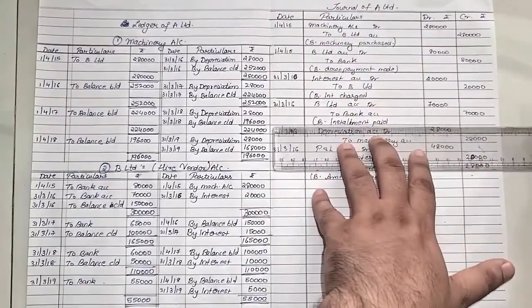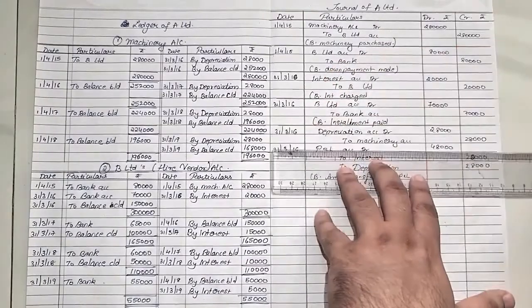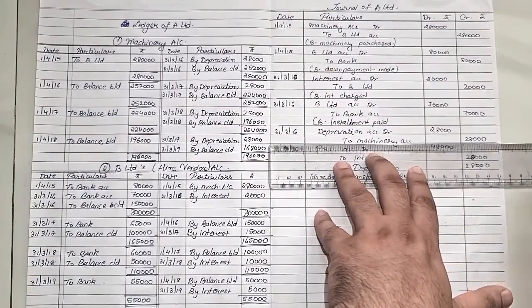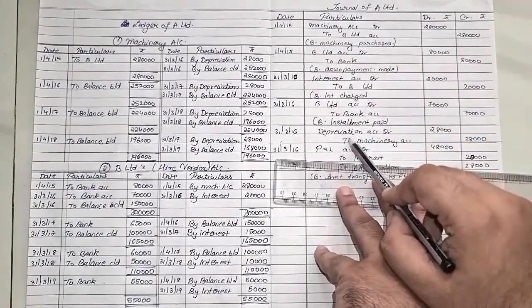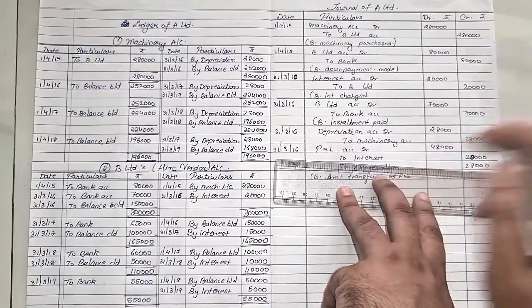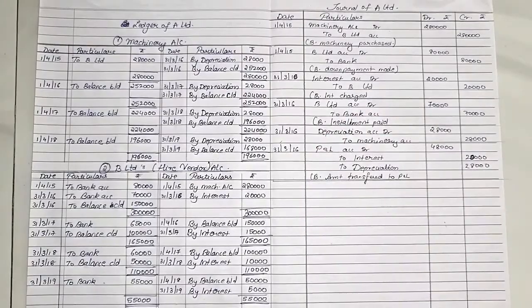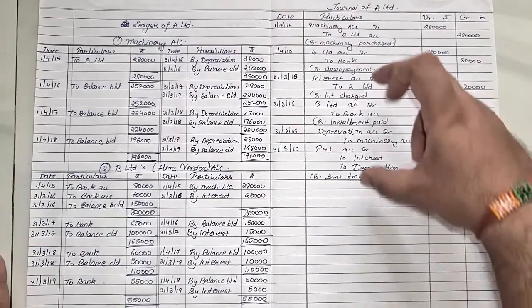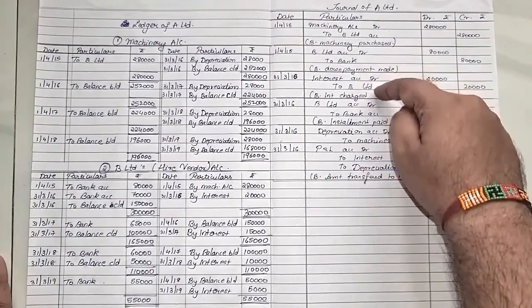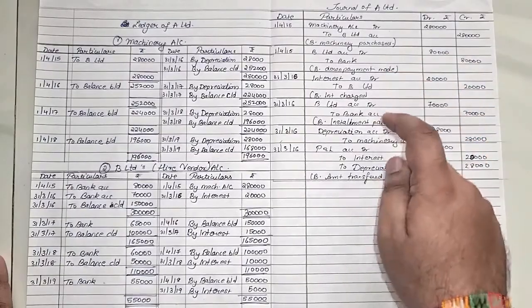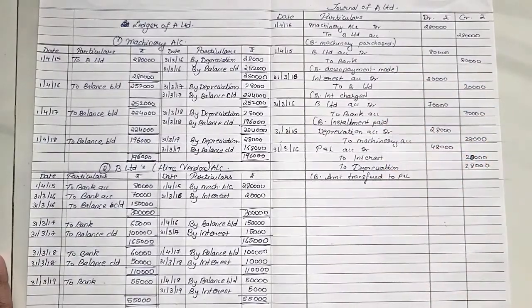Only two entries are extra in the first year, which will be the down payment and... I forgot to pass the narration. Here it will be being depreciation charged. So this is my first year. Now remember, these four entries will keep repeating: interest, installment, depreciation, and transfer. So we just have to keep passing.